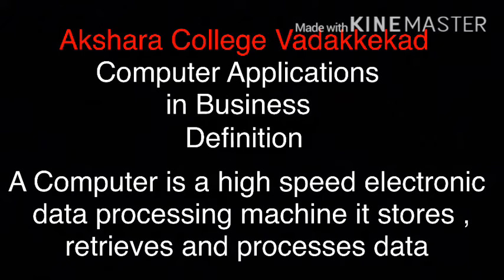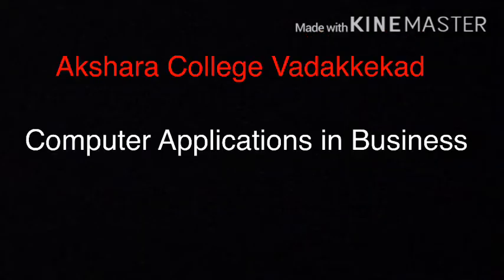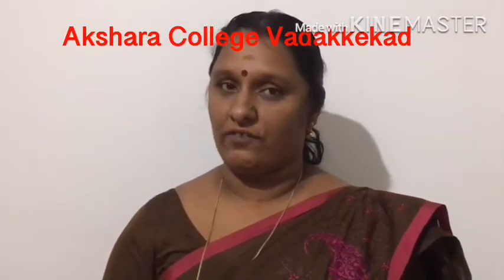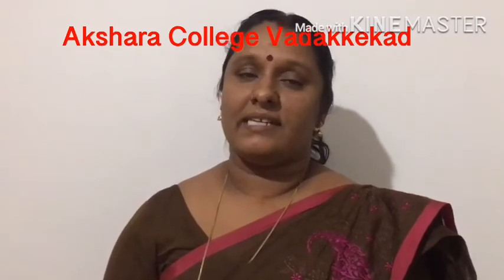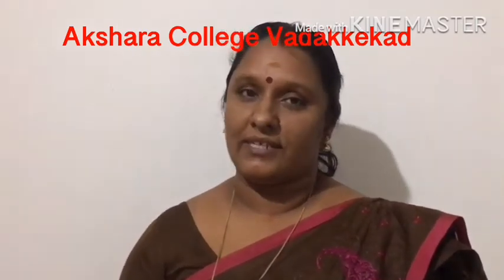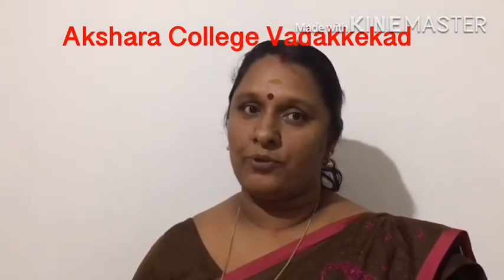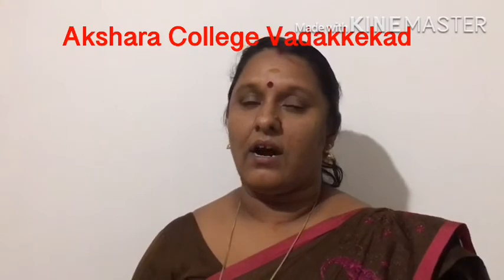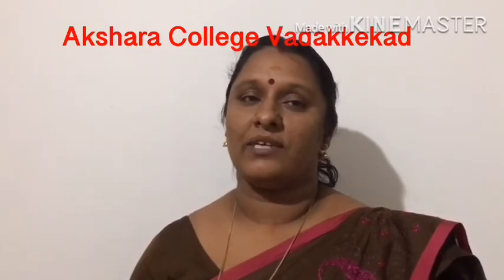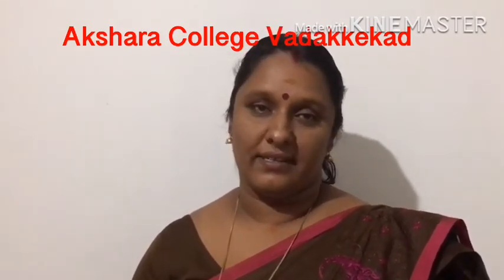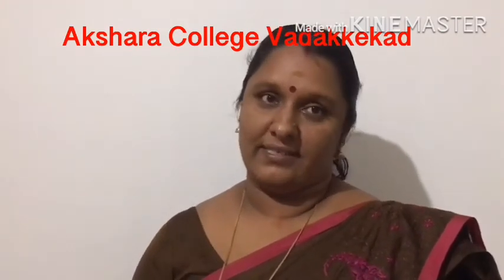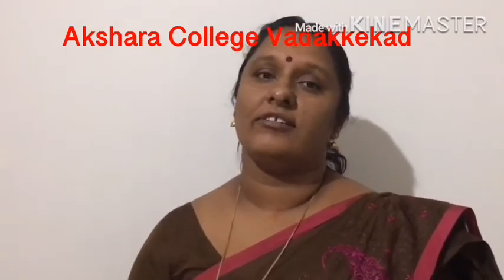It stores, retrieves and processes data. Yes, this is the definition of a computer system. The computer is divided into two: hardware and software. Hardware means the structural parts of a computer system. For example, input devices, output devices, memory devices, or peripheral devices of a computer system are called hardware. Then what is software? Yes, a collection of programs is called software.